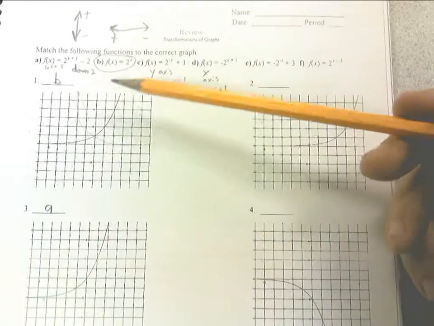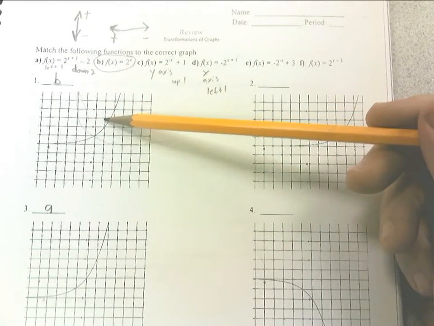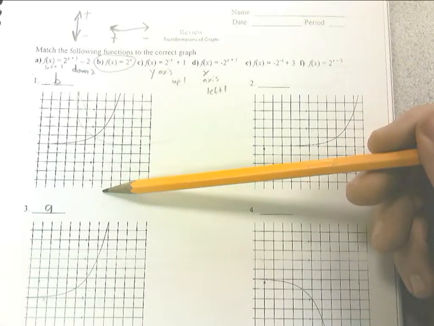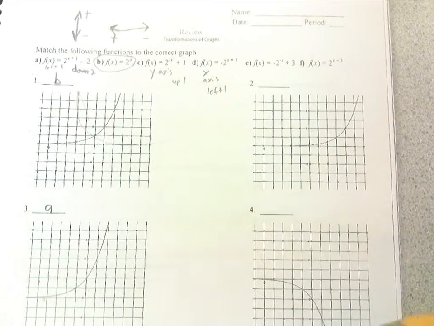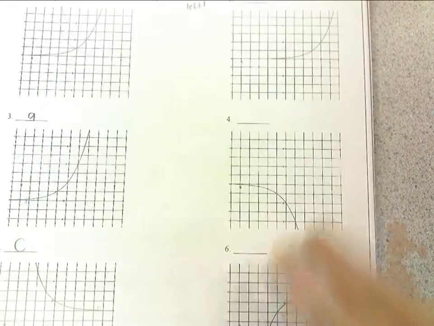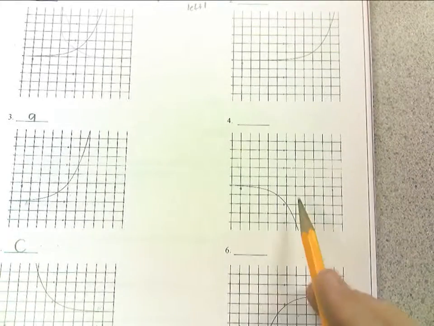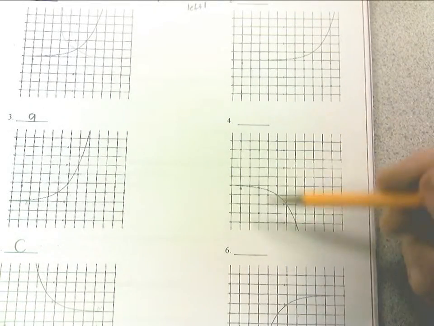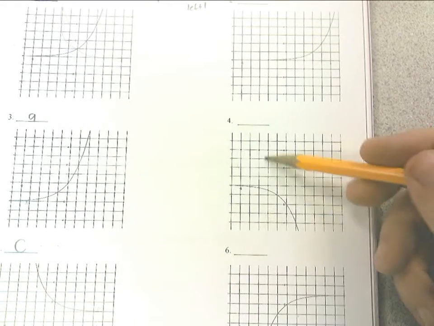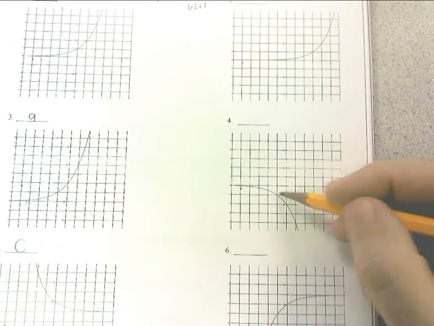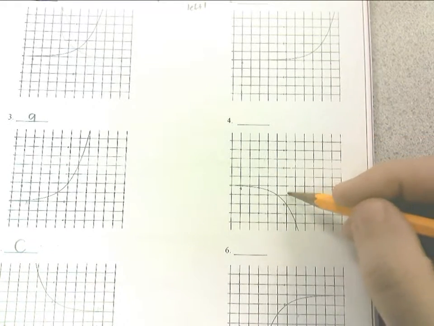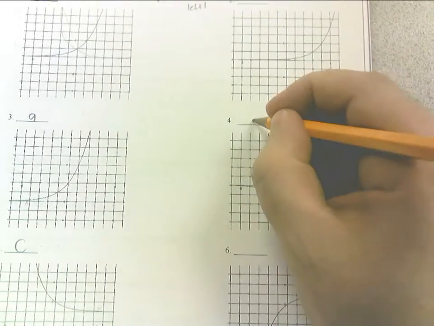So I'm looking for something that looks kind of like number 1, but flipped across the x-axis and moved to the left 1 spot. When I look across these, I only have 3 options left. The only one that's only flipping across the x-axis is this one right here. And yes, it did start curving up 1 spot earlier. So that would be represented by D.